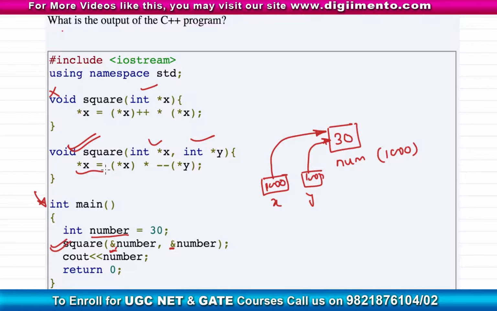Now in this instruction, *x is the value-at operator, the value at that address. So the value at x, which is a pointer, equals the value at x into, this is the binary multiplication operator, minus star y. Since there is a unary operator, minus, the precedence matters.